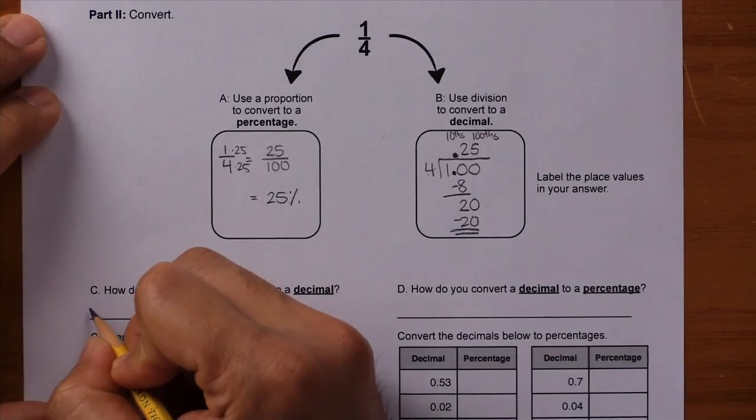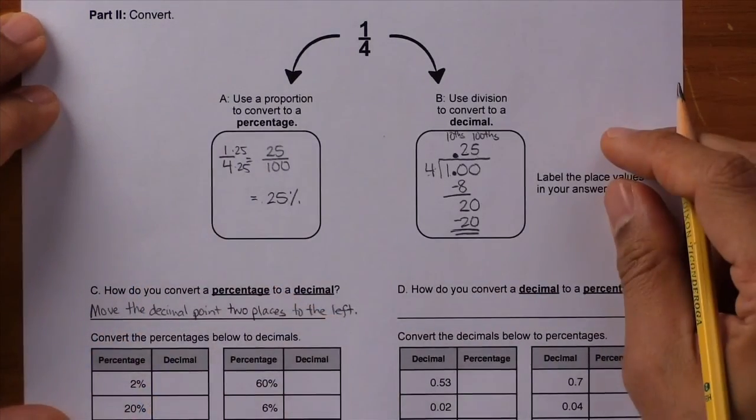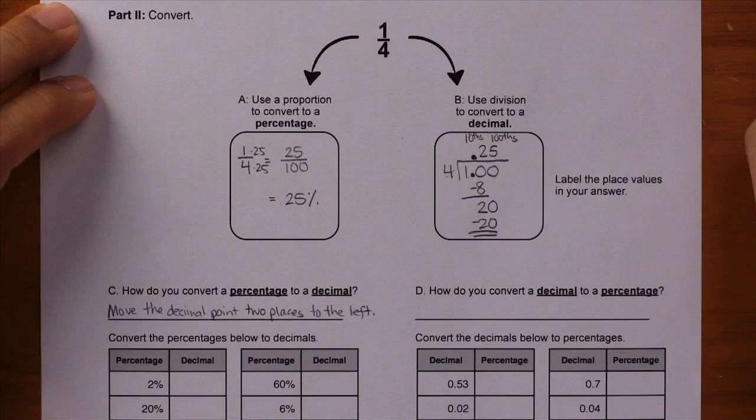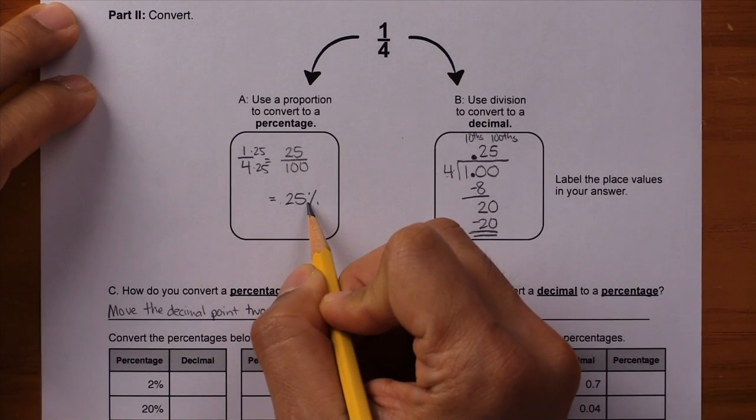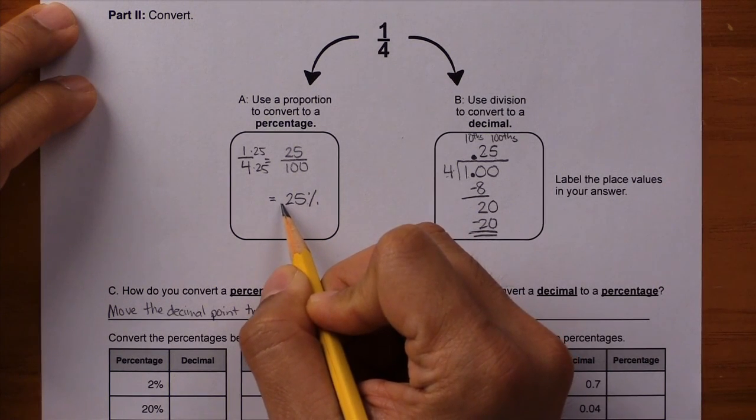So we move the decimal point 2 places to the left. Let's write that down. And to remember that, students tell me that they think of the Beyonce song that goes, to the left, to the left. So just remember, move the decimal point 2 places to the left. Here it is. Move to the left, and you'll get the correct conversion.